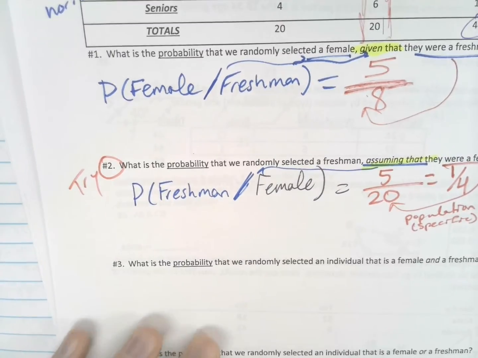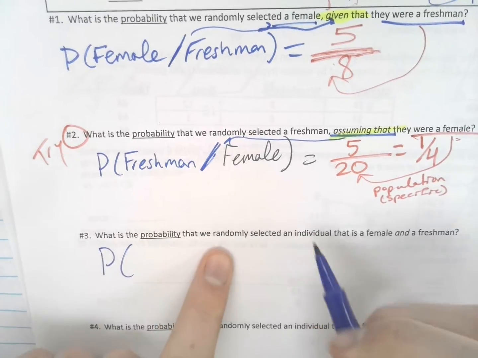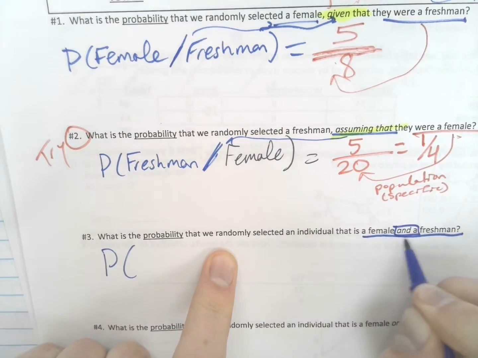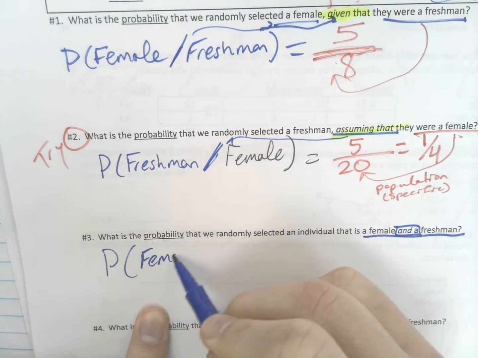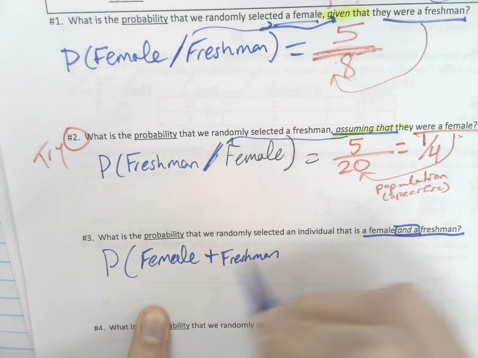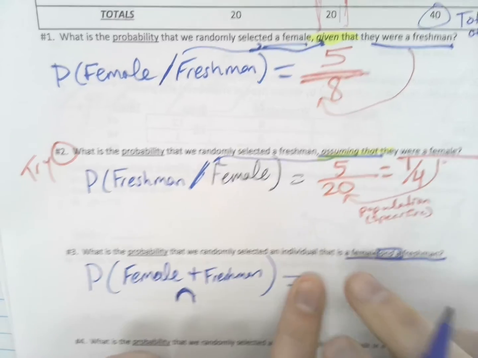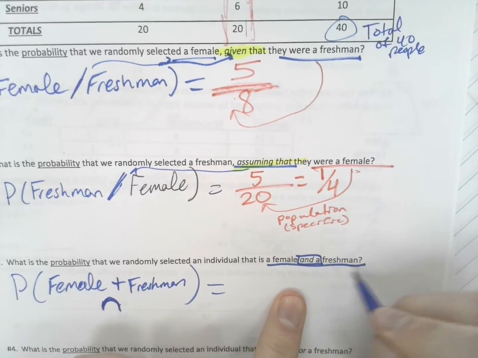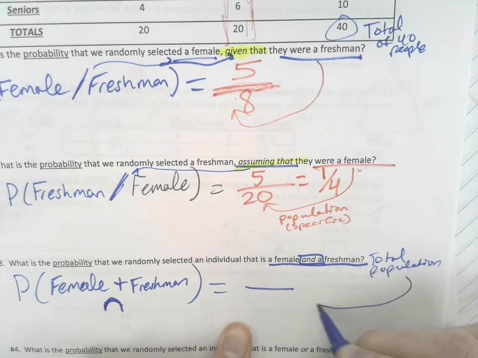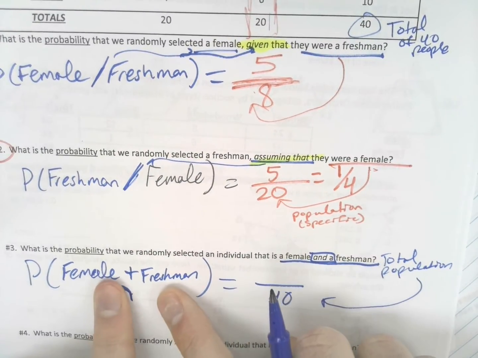All right. 2 problems left, guys. What's the probability? This is going to be different. This is actually not a conditional probability. What's the chances that we select an individual that is a female and a freshman? Okay. So female and freshman. We have an intersection here. We use a symbol here for intersection. And guess what? They don't give us a small population. We're looking at the total population. We don't have to narrow it down. So we're looking at all 40 people again. And we're trying to find out how many females and freshmen are there.